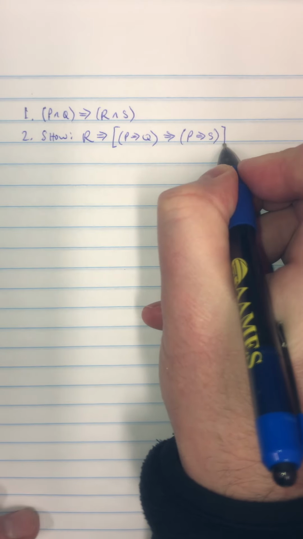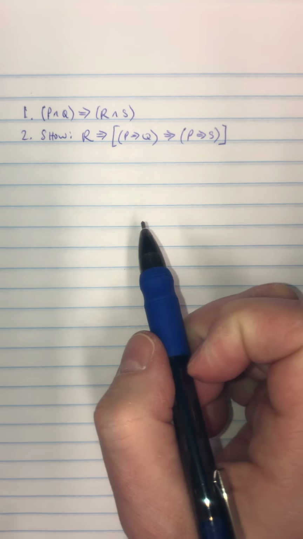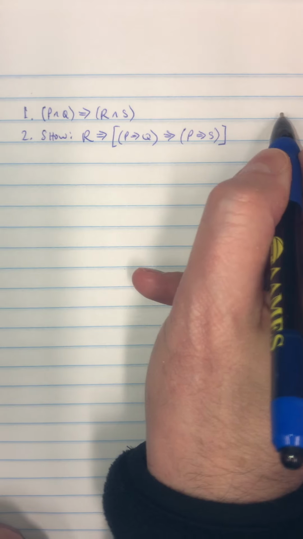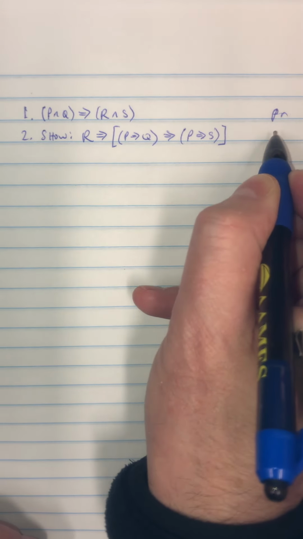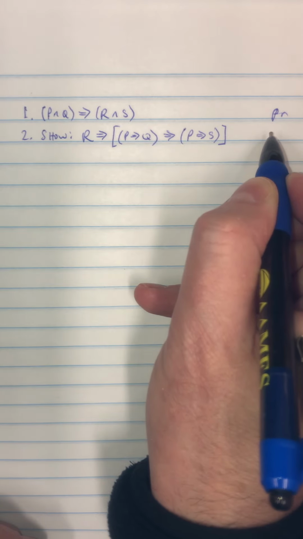So it's a really long conclusion with lots and lots of conditionals, which should suggest to you that you're going to be doing conditional derivation. So let's write down our notation here. Make sure you can see that, PR for premise, and then we're going to do a conditional derivation here, but we won't write it down until we've completed it.